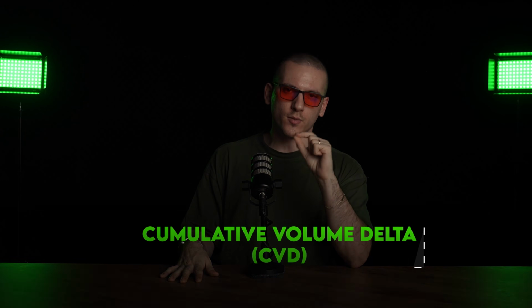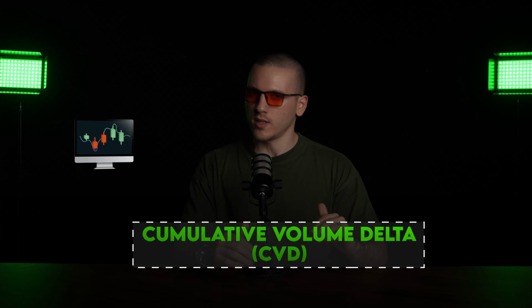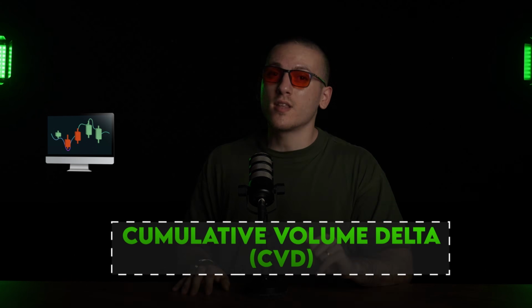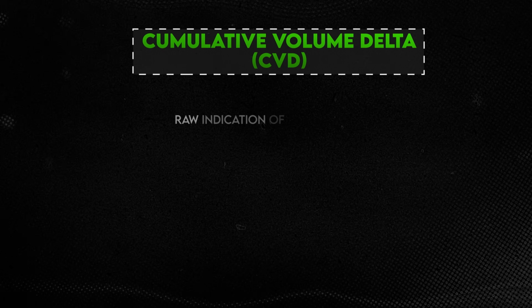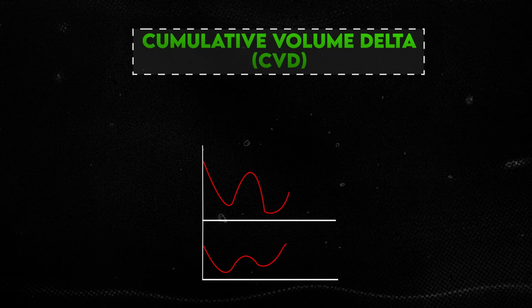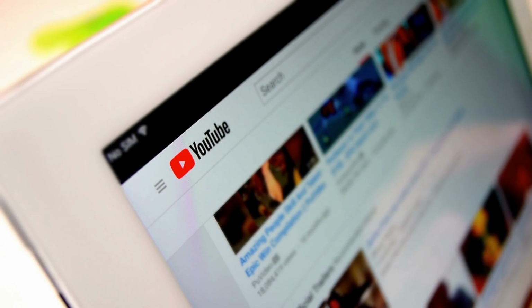One of my absolute favorite order flow tools is the cumulative volume delta, or CVD, which is technically an indicator, but it's not a stochastic oscillator or a moving average. It's pure raw order flow data. The cumulative volume delta gives you a raw indication of market pressure, and slight divergences in market pressure can often anticipate price reversals. But while preparing this video, I checked some videos on YouTube about CVD, and I've seen so many misconceptions about the use of this tool.